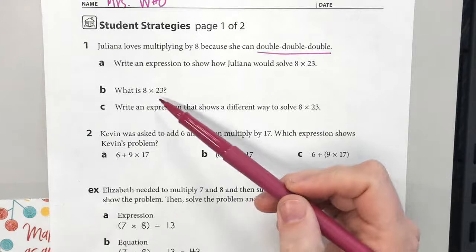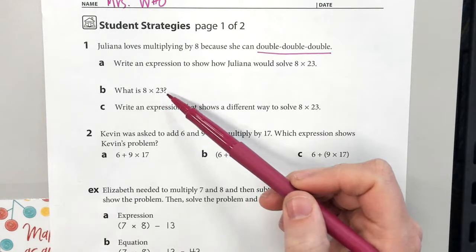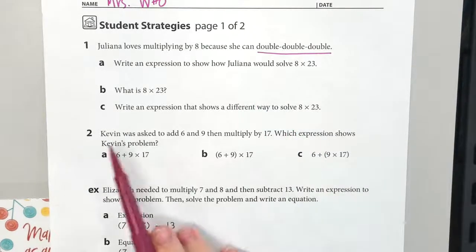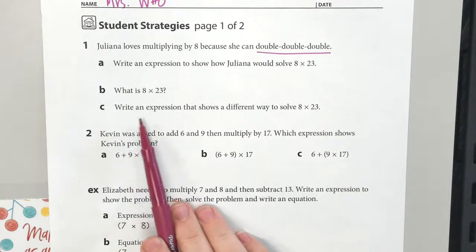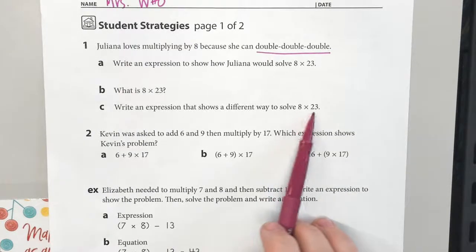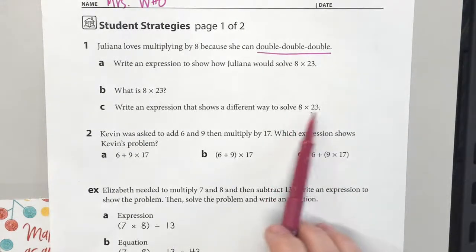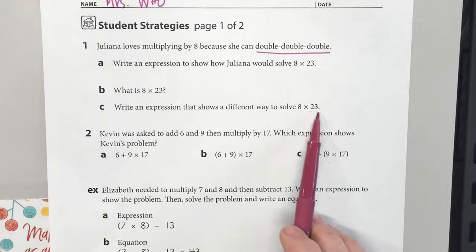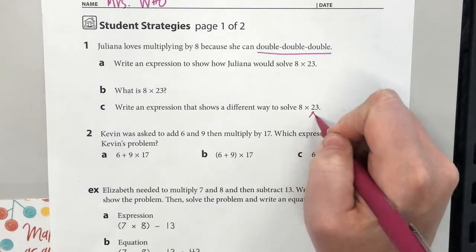When you're done with that, please go on and solve the work that you did for letter B. And then letter C says, write an expression that shows a different way to solve 8 times 3. What's a different thinking strategy that we could use other than double, double, double? I know lots of kids like to use partial products where they divide the 23 into a 20 and a 3.